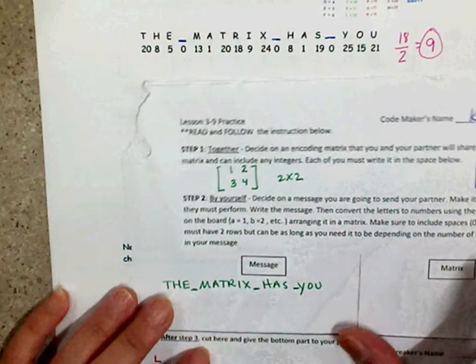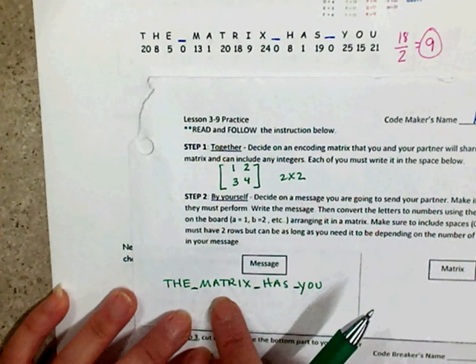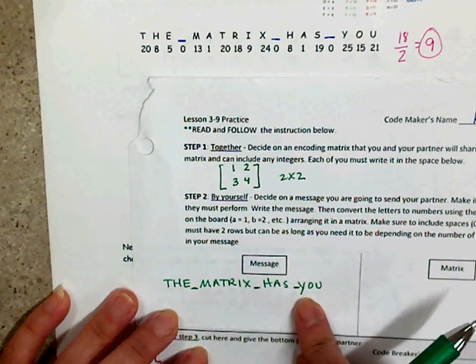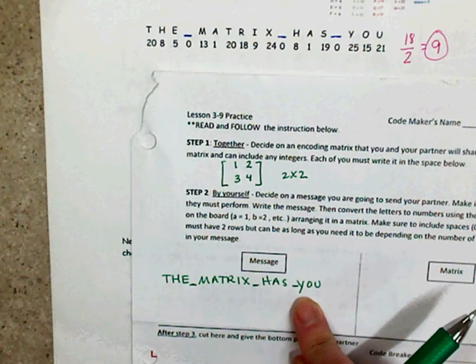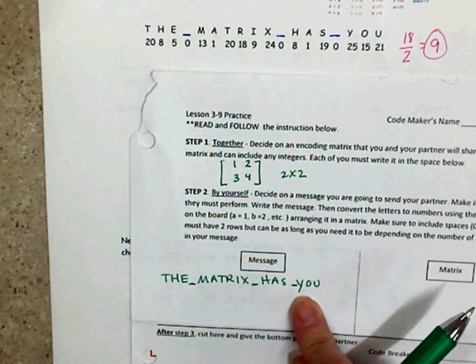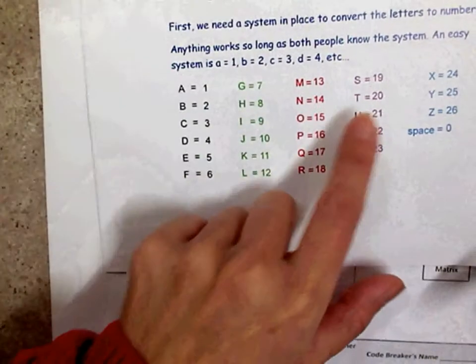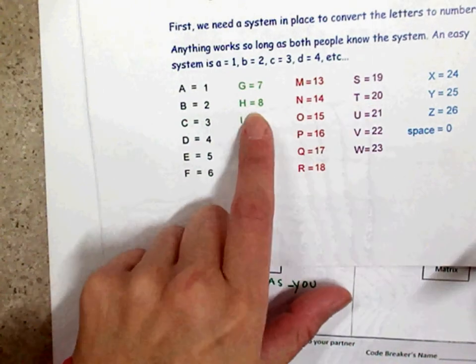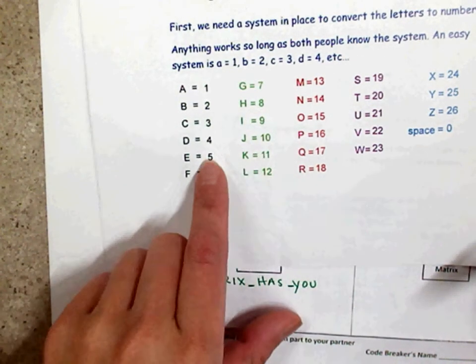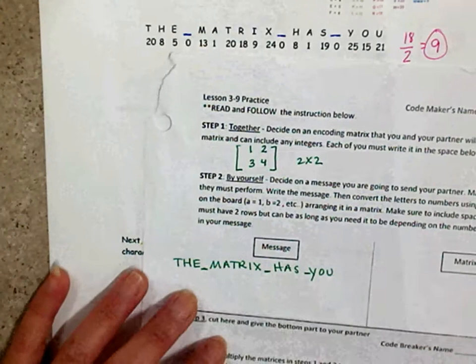Once you have that, we are going to convert the words to our numbers. Right here, you see how it says T is 20, H is 8, E is 5, and then you have a space. So we're going to convert all of this into the matrix.